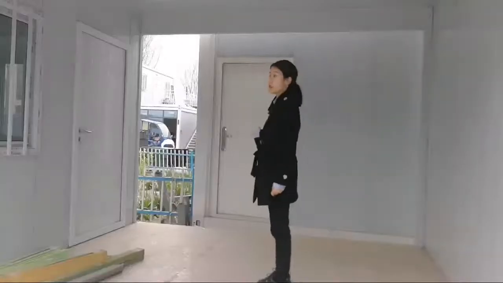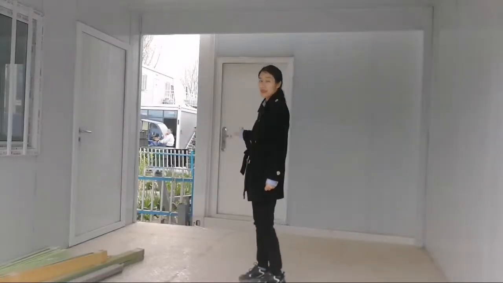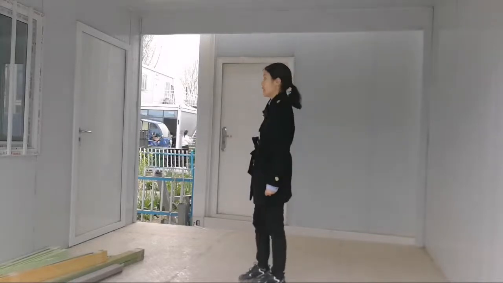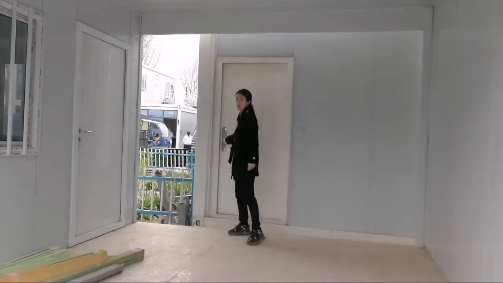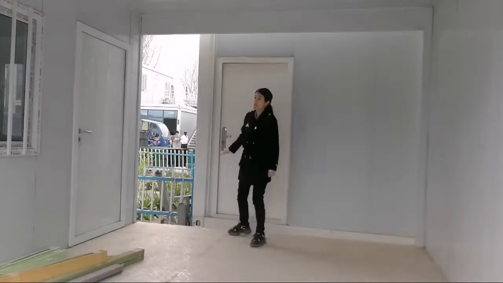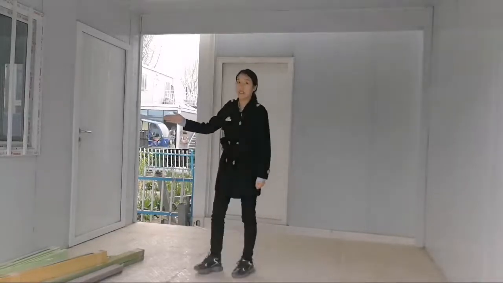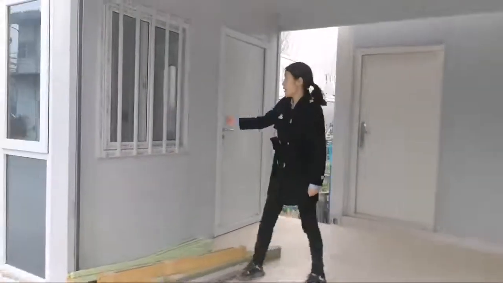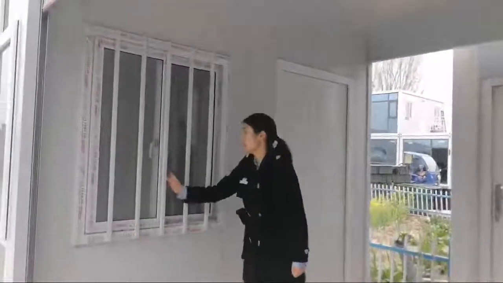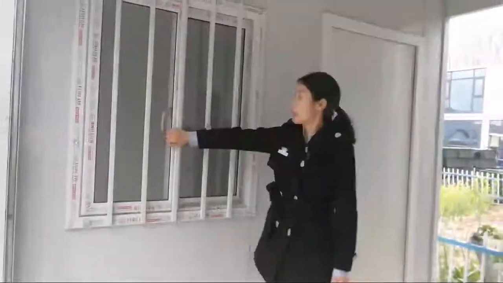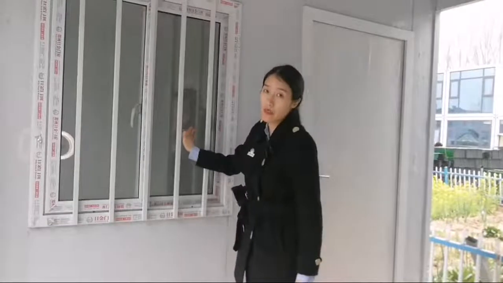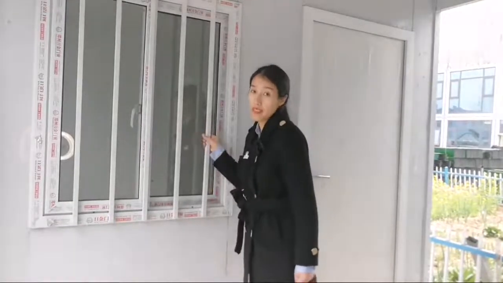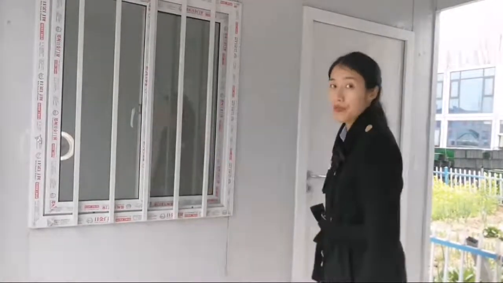Your house or your unit will include the doors, with the locks and the keys included. And these are the windows for the container house. All the windows are double sliding windows with security bars and a mosquito screen inside. All the windows are like this to make sure your house is safe. Let's go inside.